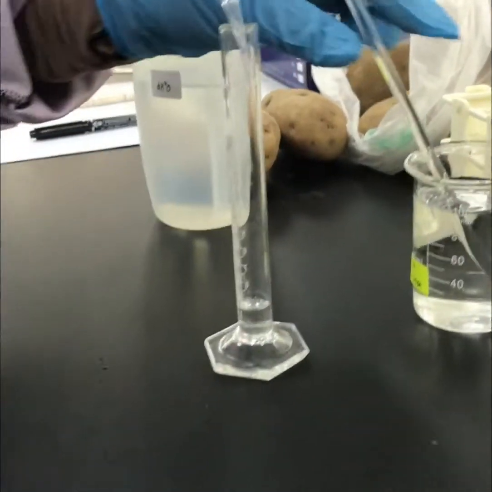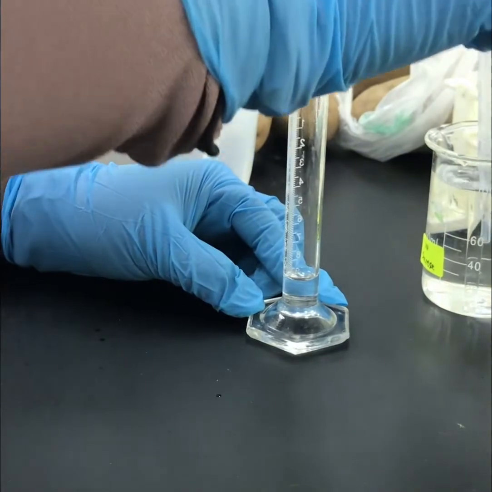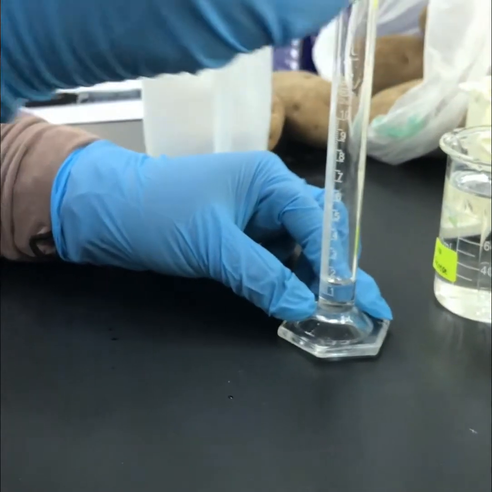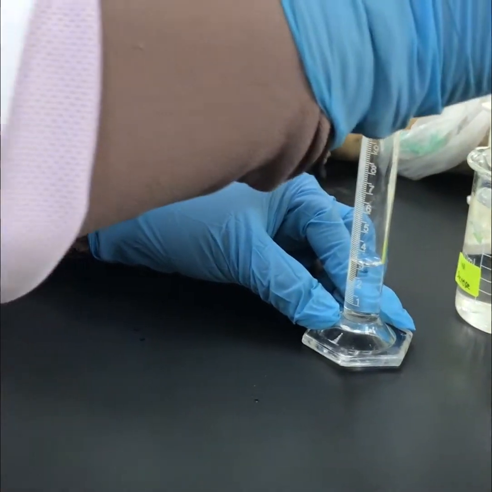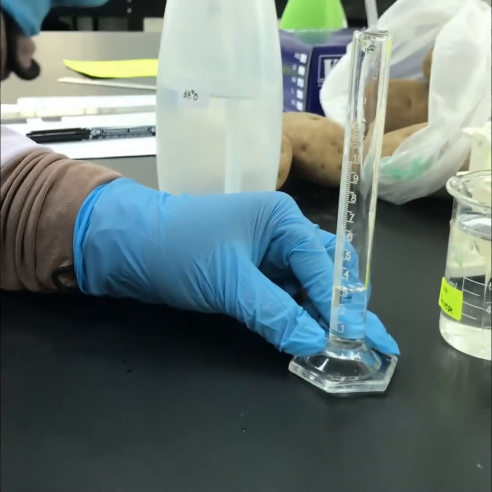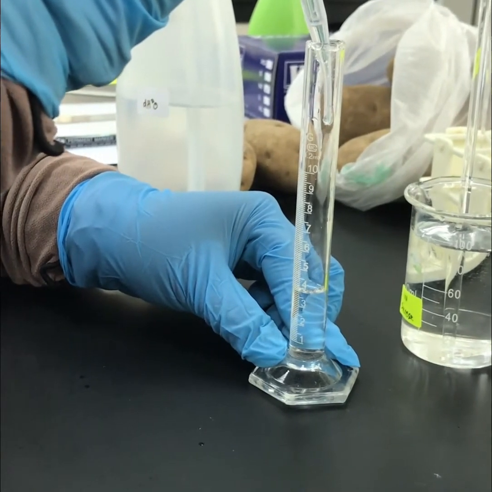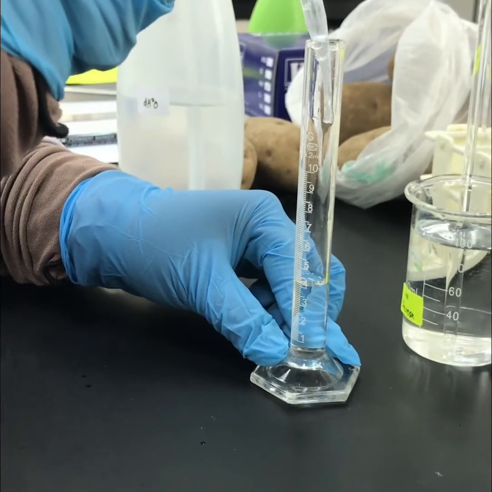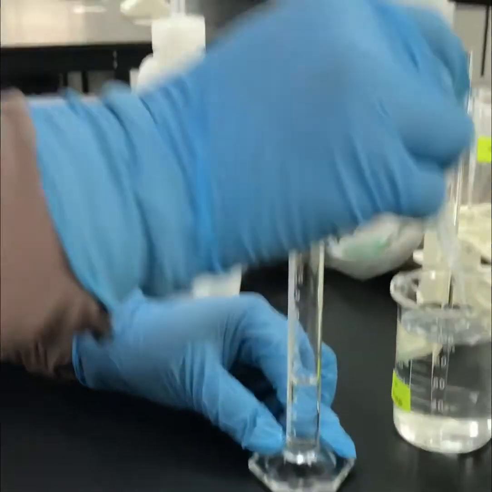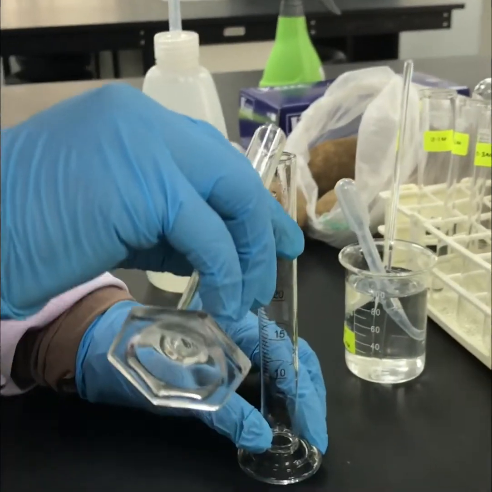For 0.4 molar, 8 ml of sucrose and top up with 12 ml of distilled water. And finally, for 0.5 molar, add 10 ml of 1.0 molar sucrose and top up with 10 ml distilled water. So the total solution is 20 ml.